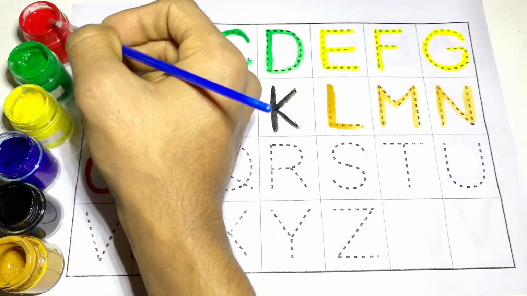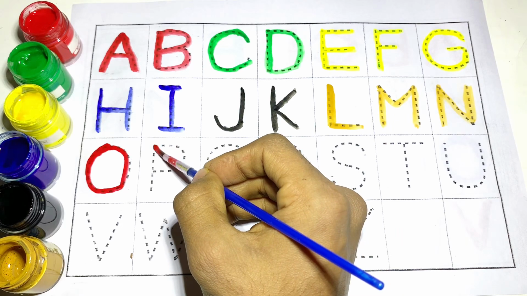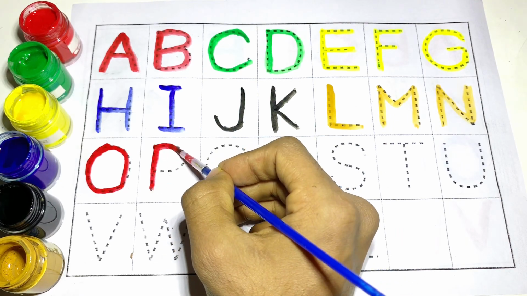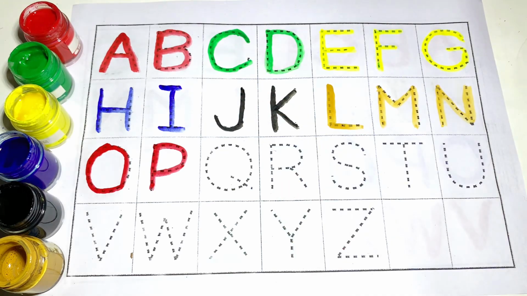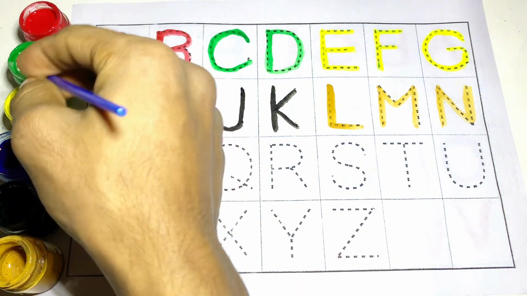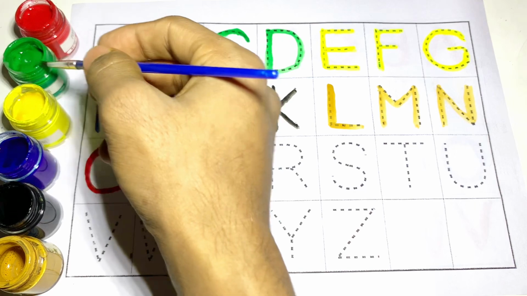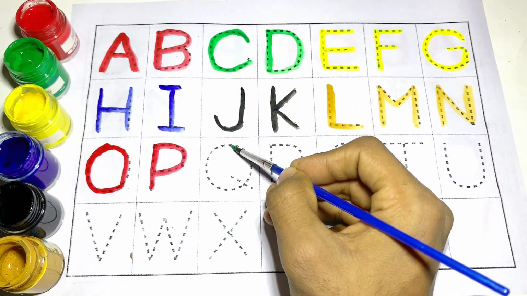Kids, again use red color and draw P. P for parrot, P for penguin. Kids, now I draw Q. Q for queen, Q for quail, and use green color.